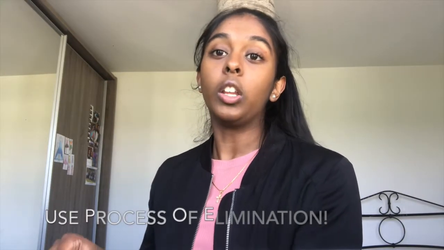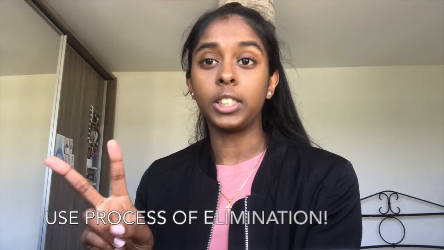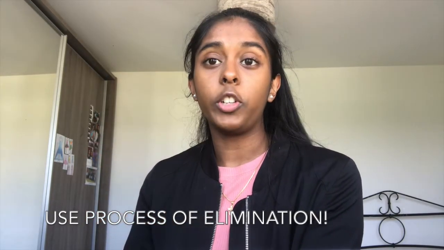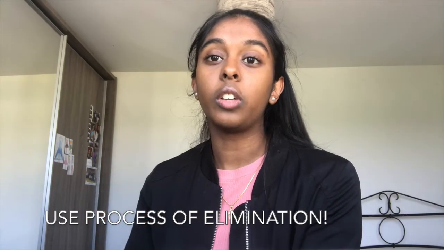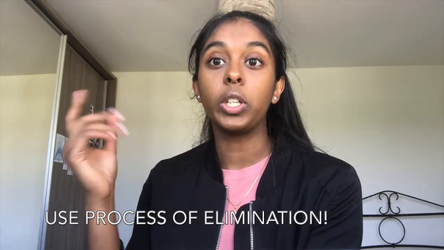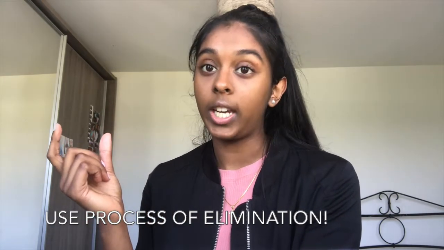Tip number 5 is use process of elimination. This is going to give you a much higher chance of getting the question right. If you've only got 2 answers to pick from, for example, if you're doing one of the yes, yes, no, no questions, if you know that the answer is yes, at least you know you're getting a 50% chance of getting it right.